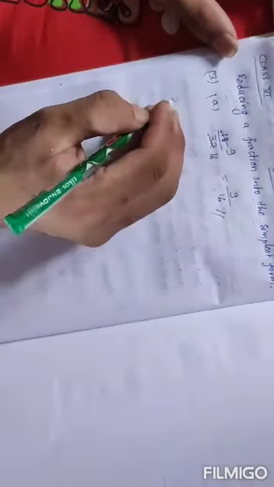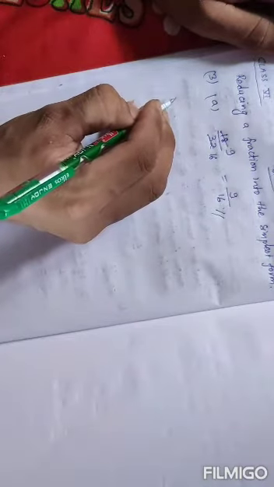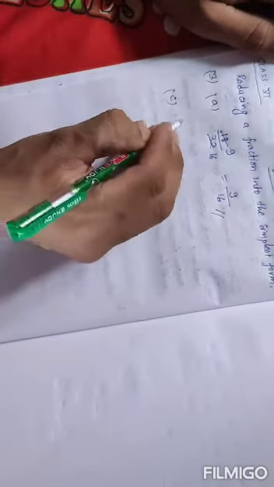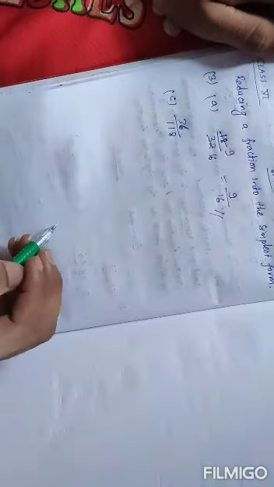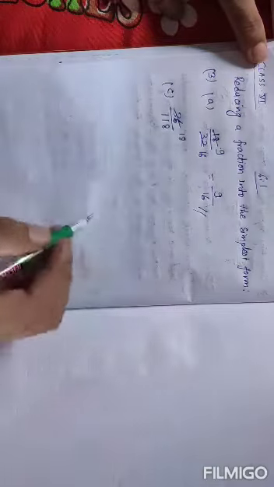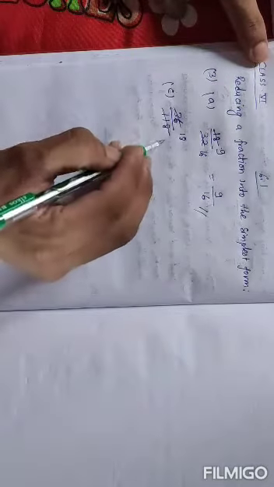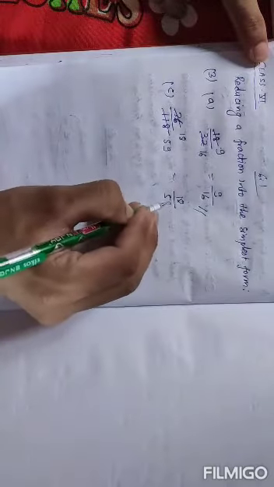Similarly, question number B you will do it. I'll go to C, 36 by 118. Here also you can see both the numbers are even, so both will be divisible by 2. If you divide 36 by 2, you will get 18, 2 18s are 36. If you divide 118 by 2, you will get 59, 2 59s are 118. So the answer is 18 by 59. This is the simplest form.